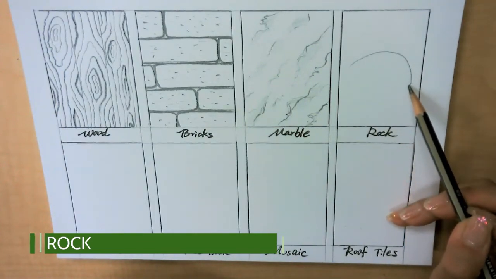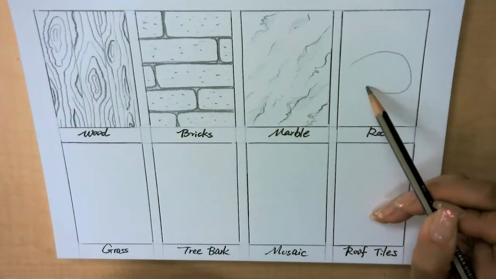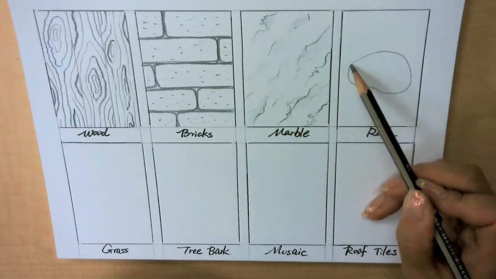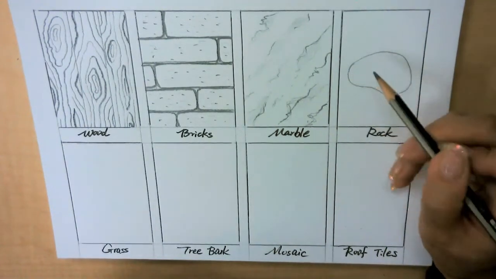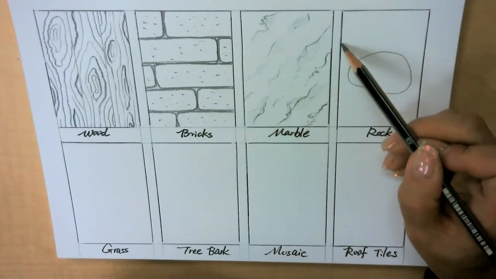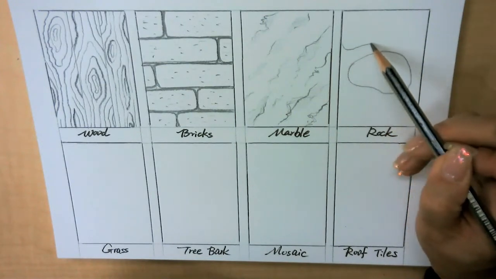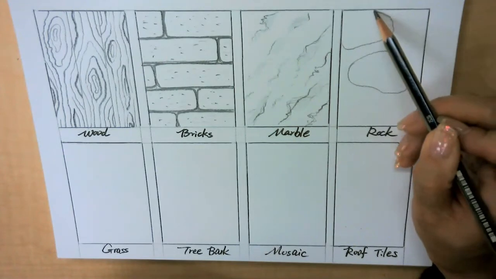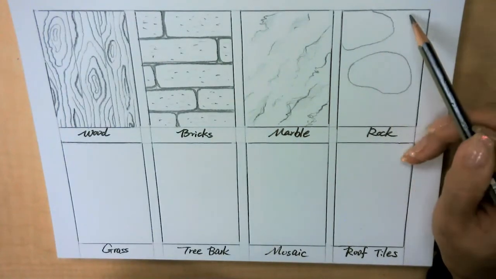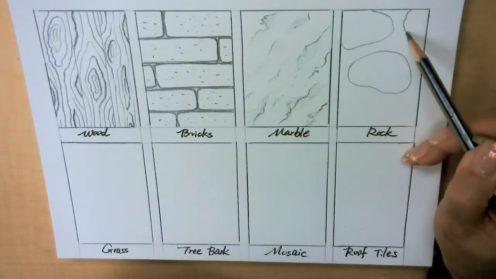For rock, let's draw a few rocks inside this area. One big, some middle size, and a few small size rocks. Feel free to do it.